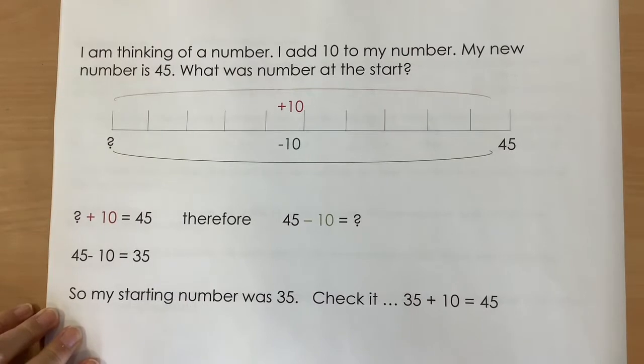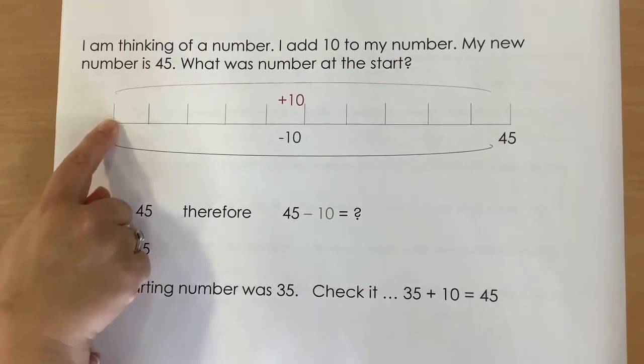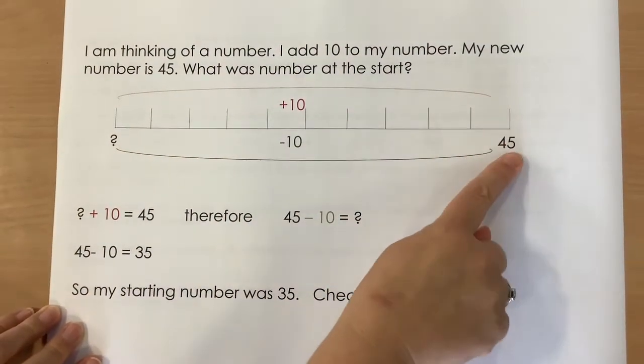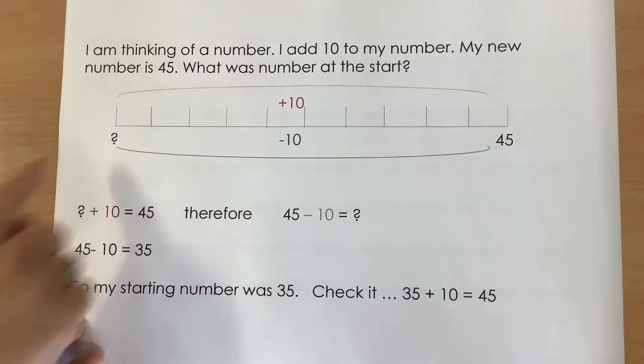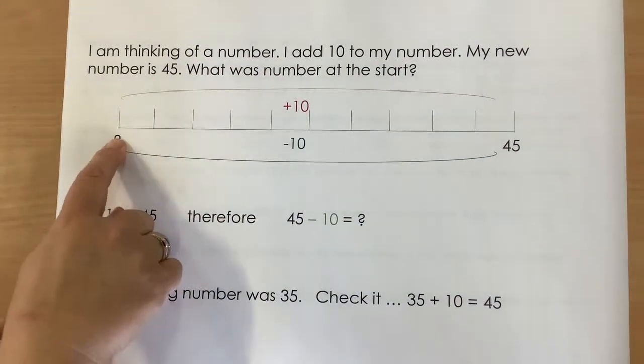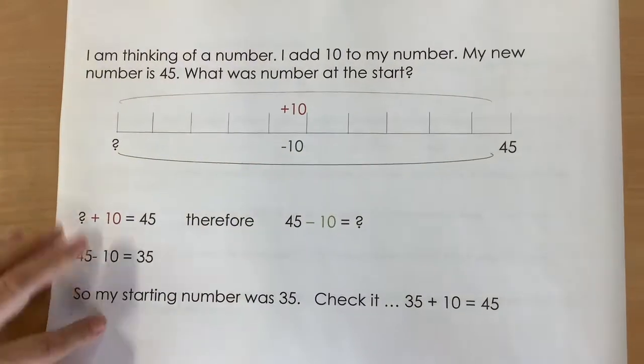And again, I can check it now. If I start at 35 here, add on 10, I've got 45. Therefore, we know that the number at the start is 35, and we've checked it using the inverse.